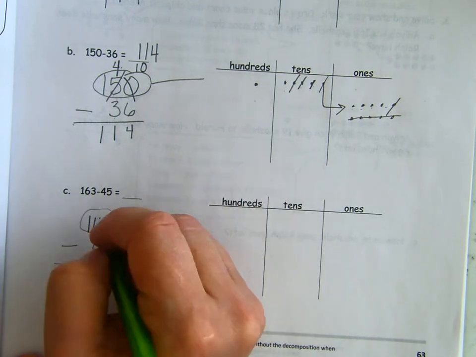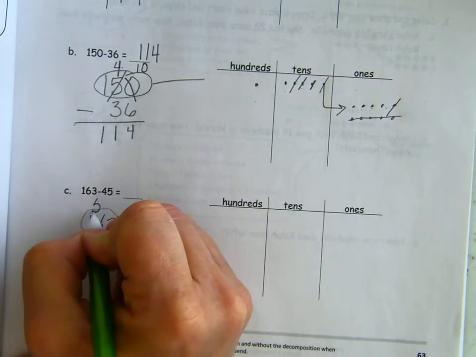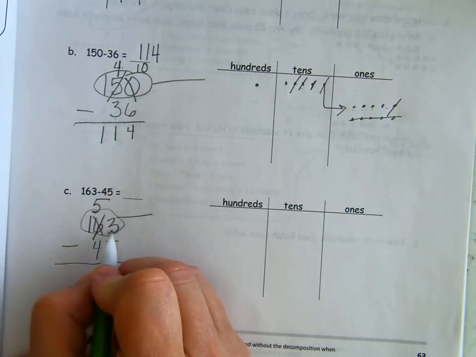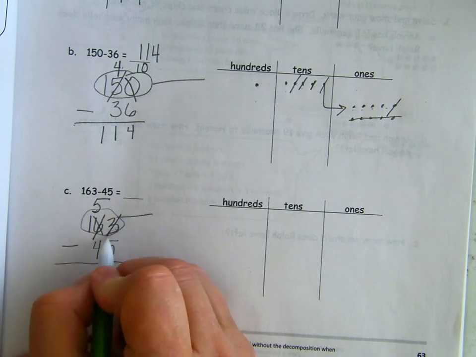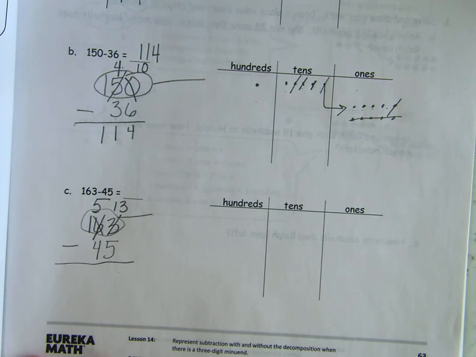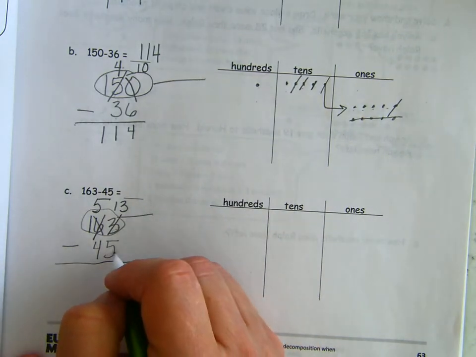If I unbundle a 10, then I've only got 5 left. When I bring 10 over here, we have 10 and 3, which is 13. 13 minus 5.